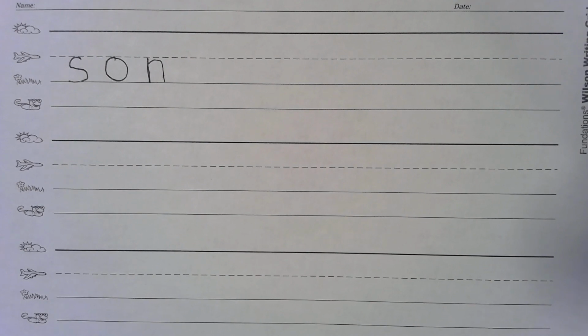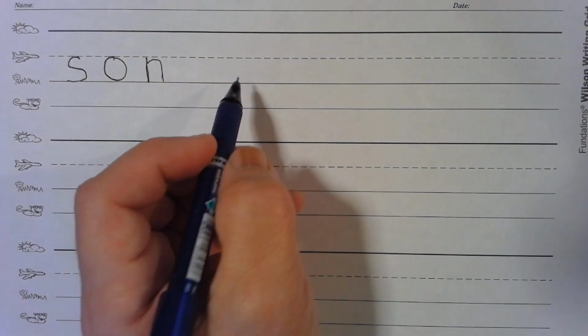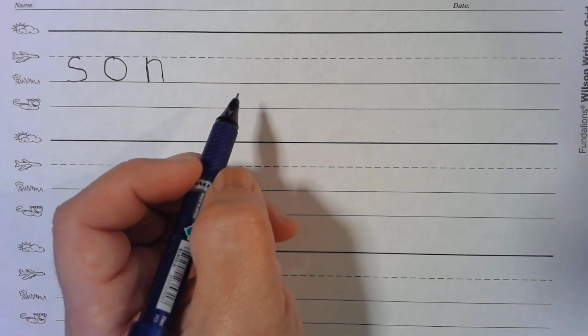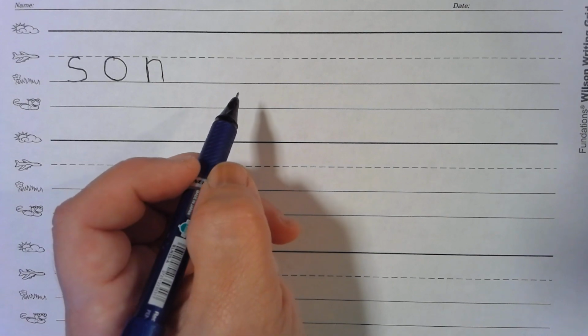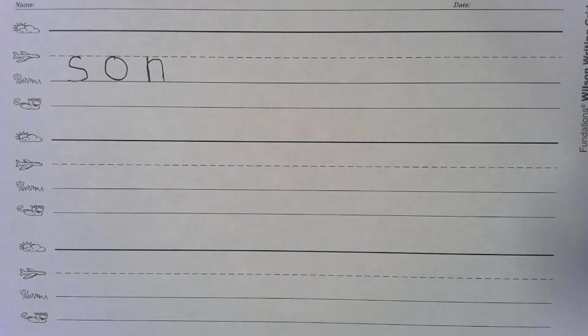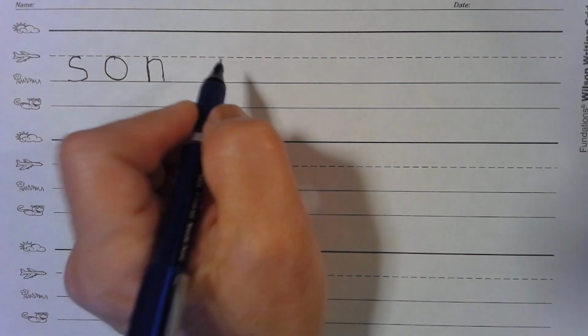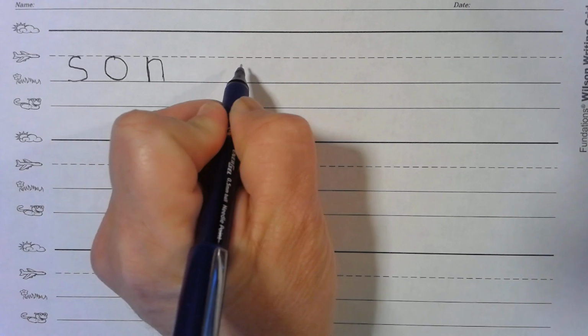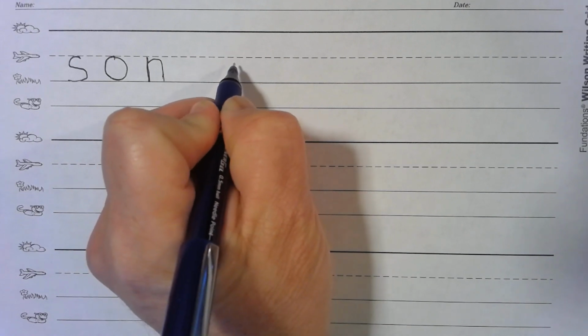Another word that I'd like for you to learn how to spell is very similar to this word, and it's also pronounced the same. It's another sun. This is not the son, meaning a child your parents had. This is the sun that we look up to in the sky. So sun, S-U-N, starts with an S.